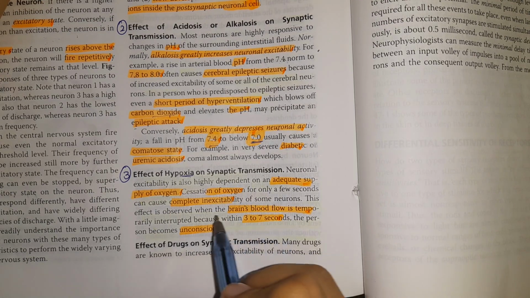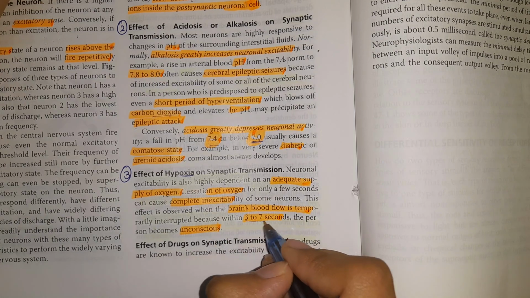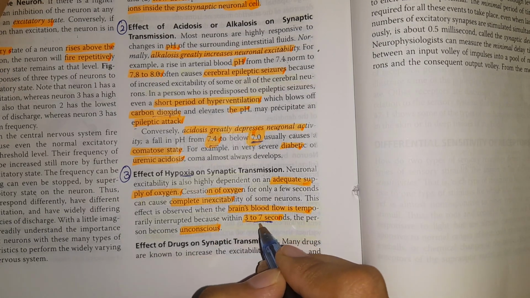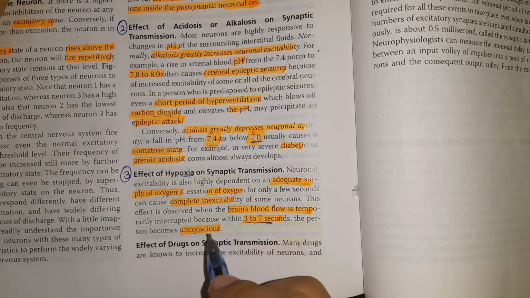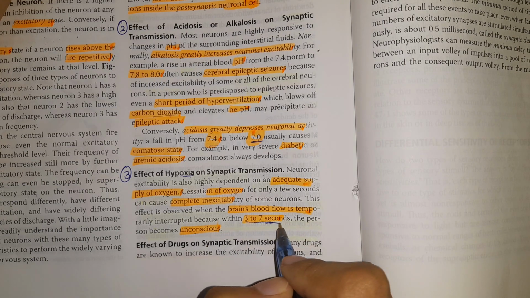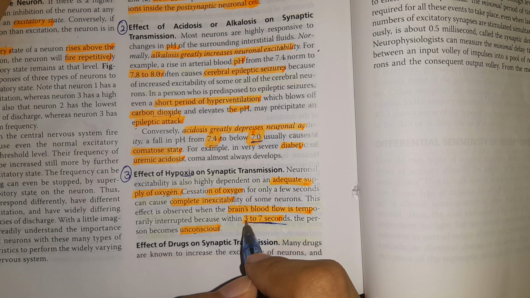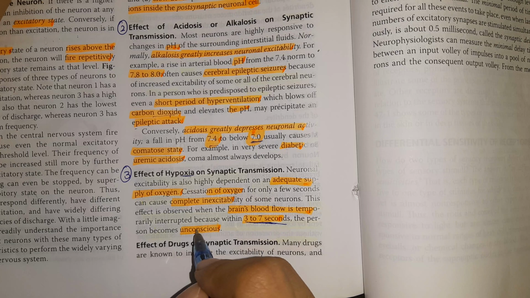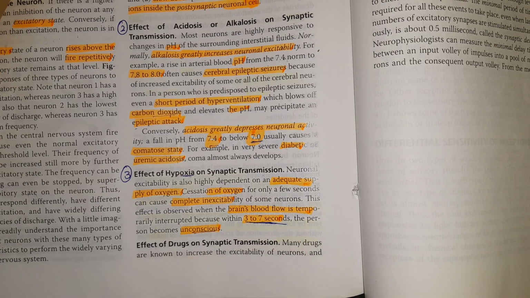If the brain's blood flow is temporarily interrupted, like for 3 to 7 seconds, and we have a state of hypoxia, the person will become unconscious. That is the situation that we see in the case of Stokes-Adams syndrome, in which the heart cannot pump the blood to the brain. There's a state of low blood flow to the brain for about 3 to 7 seconds. Due to this, the person becomes unconscious due to hypoxia.